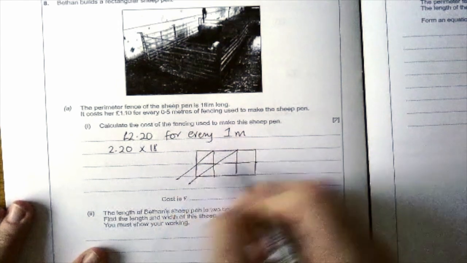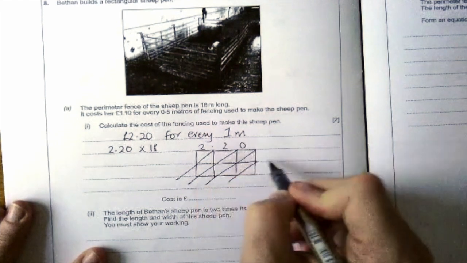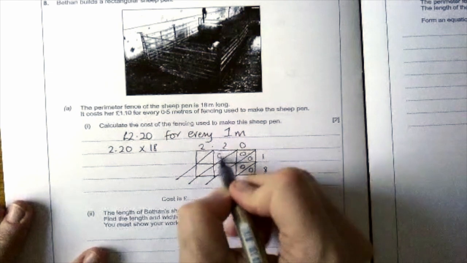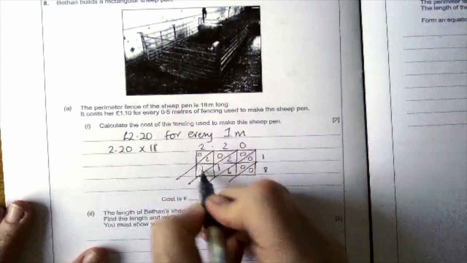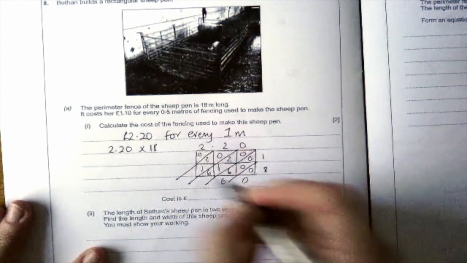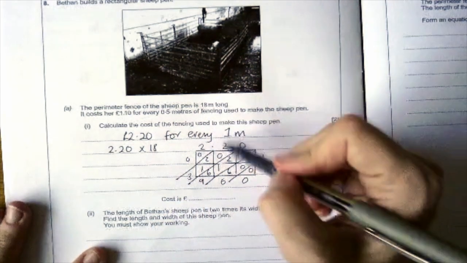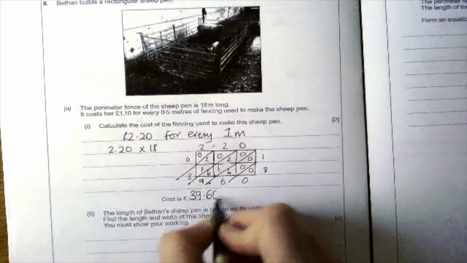So I draw my grid to help me. I've got £2.20 and I've got 18 down there. Remember, anything times 0 is 0. This is 2, that's 16. And then I've got a 2 and 16 again. So 0, 6, that adds up to 9, 3 and 0. So my decimal, I only have 1, so it goes all the way down and it comes in here. So it's actually going to be £39 and 60p.